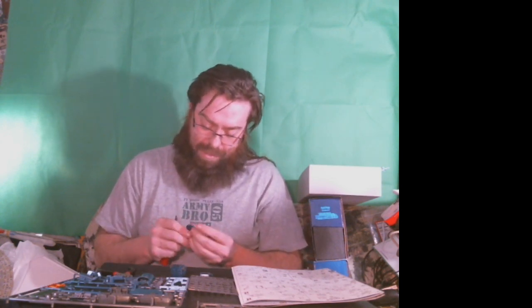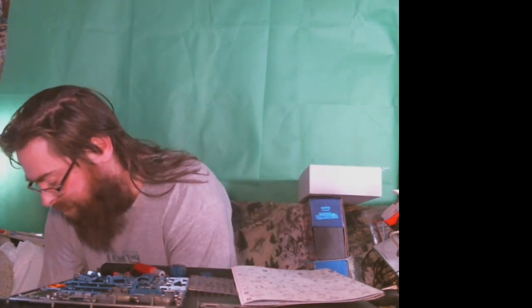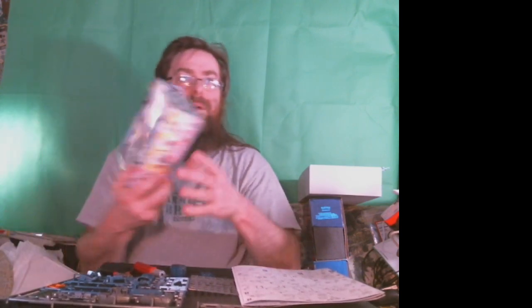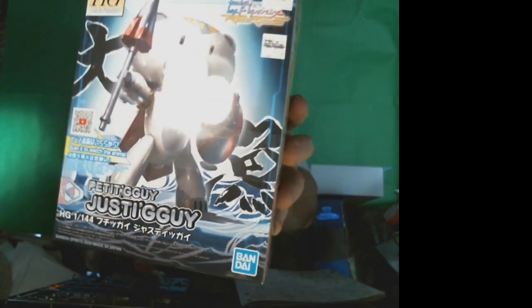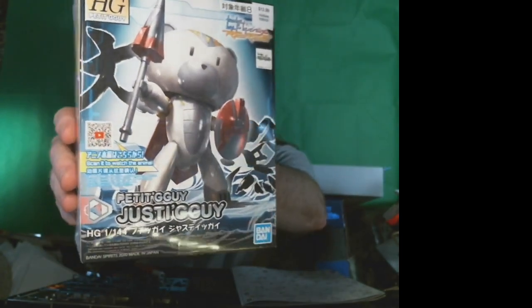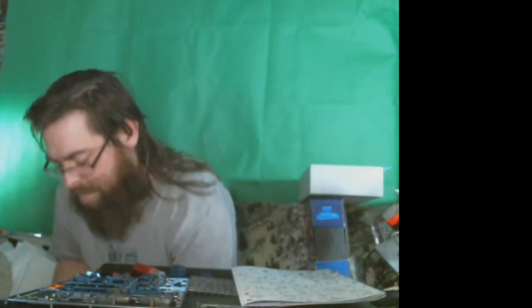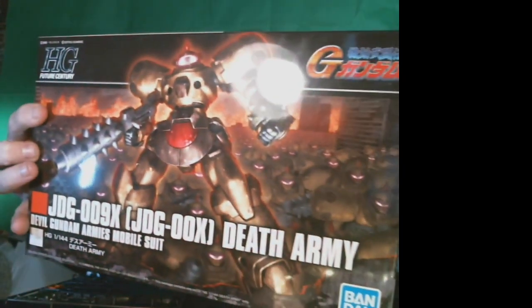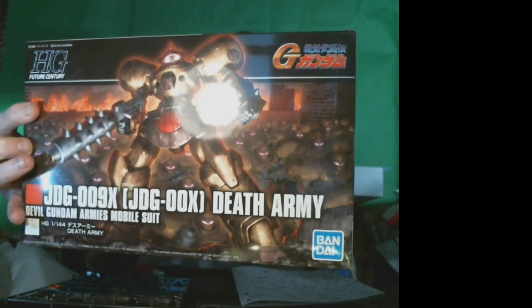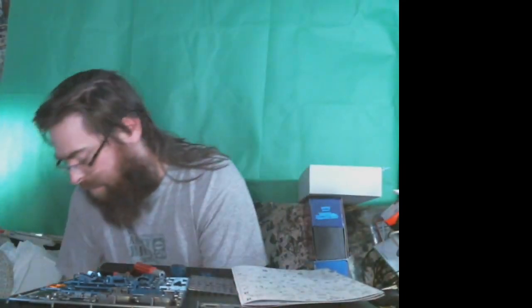I've got the Petit'gguy Justice Gundam, which I'll show you guys once I get done cleaning this thing up. We're gonna work on this guy a little later down the road. I also have the G series Death Army from G Gundam. We're gonna be doing that one a little later.